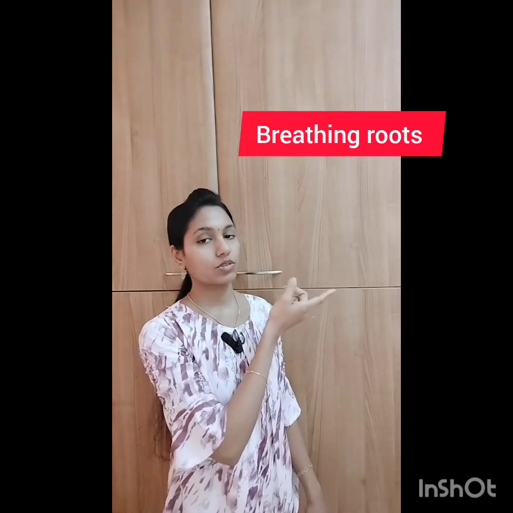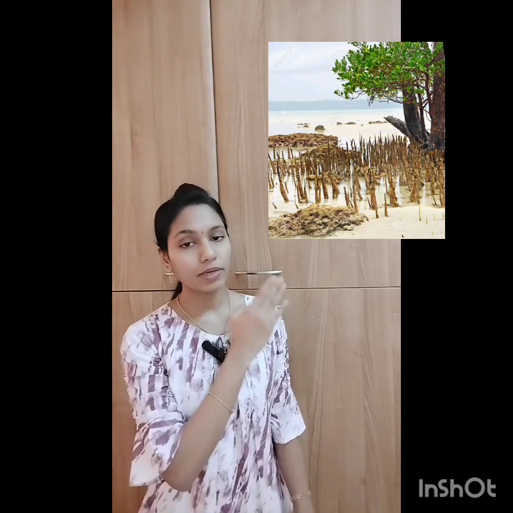So what are breathing roots? Mangrove plants cannot breathe under the soil. So they develop special roots above the soil for breathing. These kinds of roots are known as breathing roots. This is the image of a mangrove plant and these are the pneumatophores or the breathing roots.